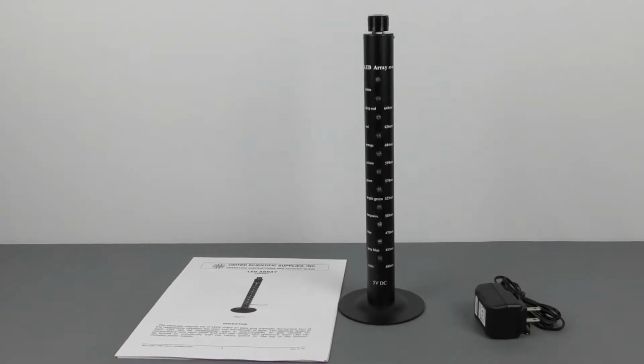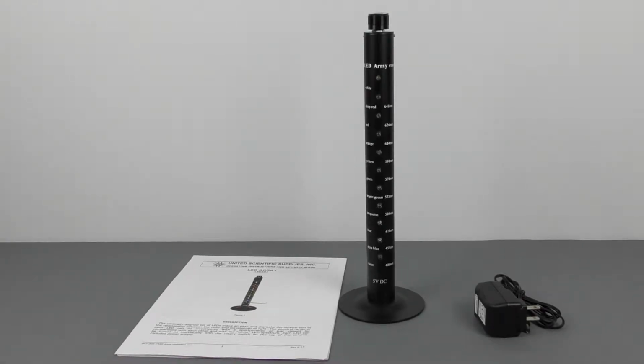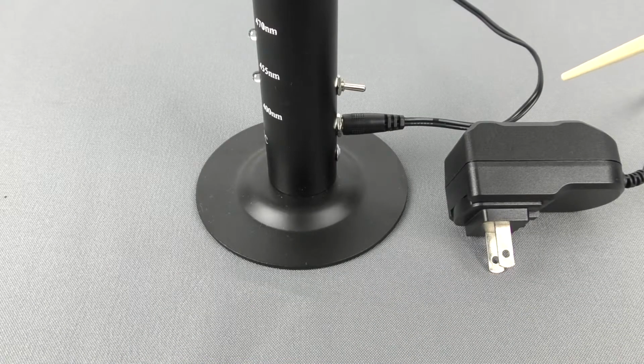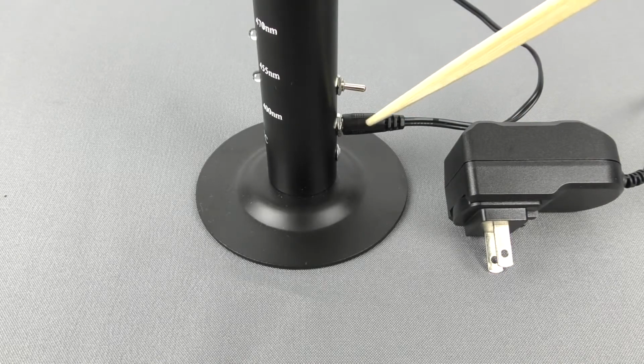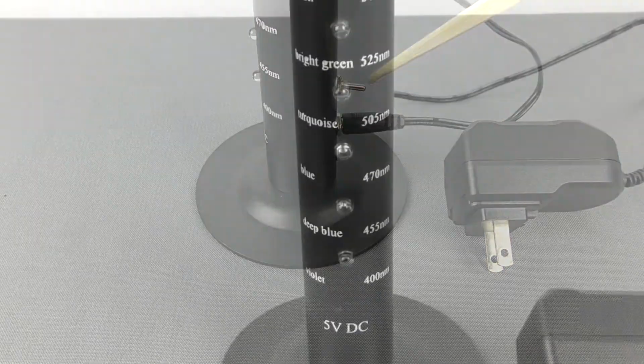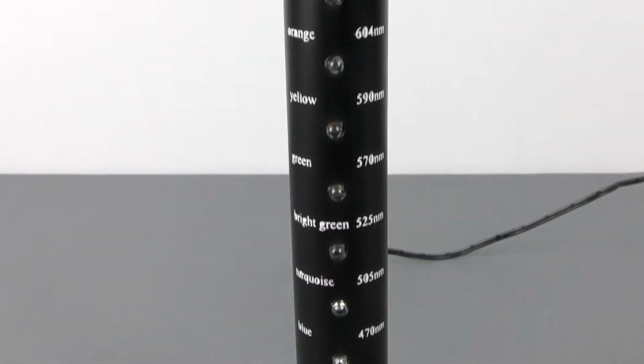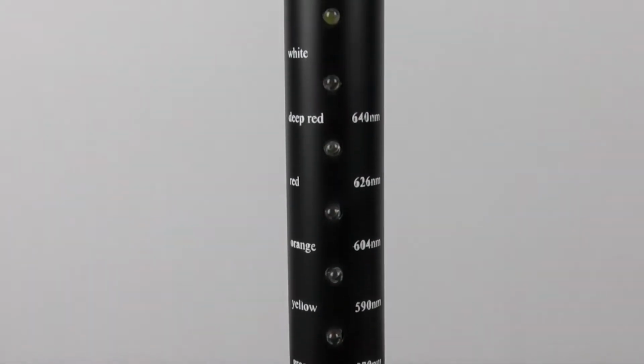The LED array has 10 LEDs ranging from red to violet, and it also has an additional white LED. This allows investigations into how we perceive color, the relationship between frequency and energy, analyzing diffraction patterns, as well as approximating Planck's constant. The apparatus comes with a power cord, which connects onto the back of the apparatus, which also has an on-off switch. The color and wavelength are written right on the apparatus for easy reference.